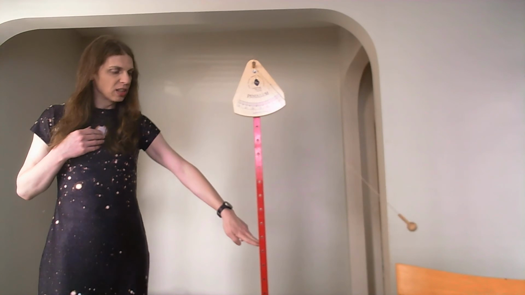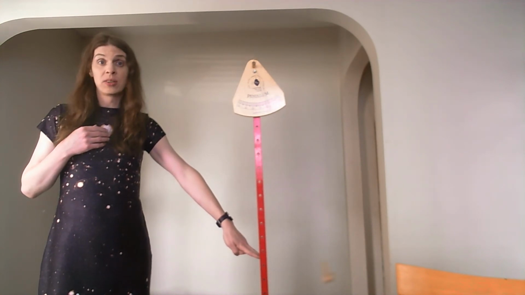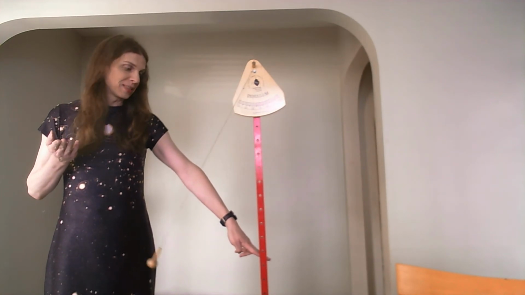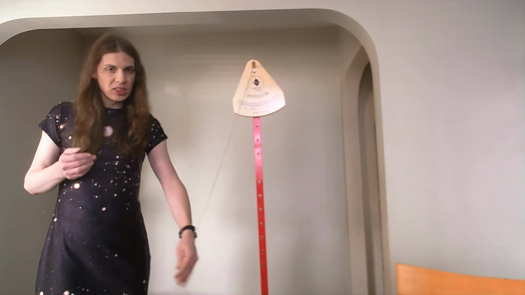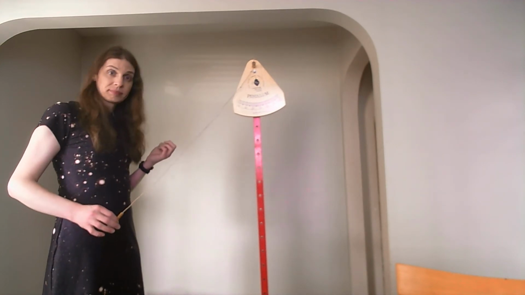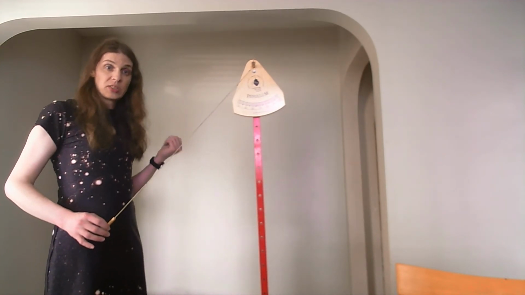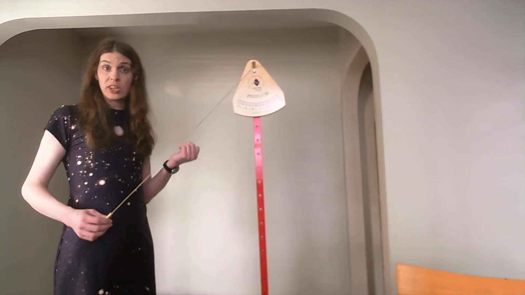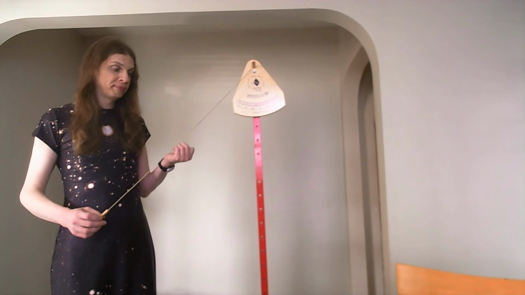And at its lowest point here, it has lost the most potential energy, but it's going the fastest. And then at the points where it turns around on the sides, it is going to have 0 speed and 0 kinetic energy.